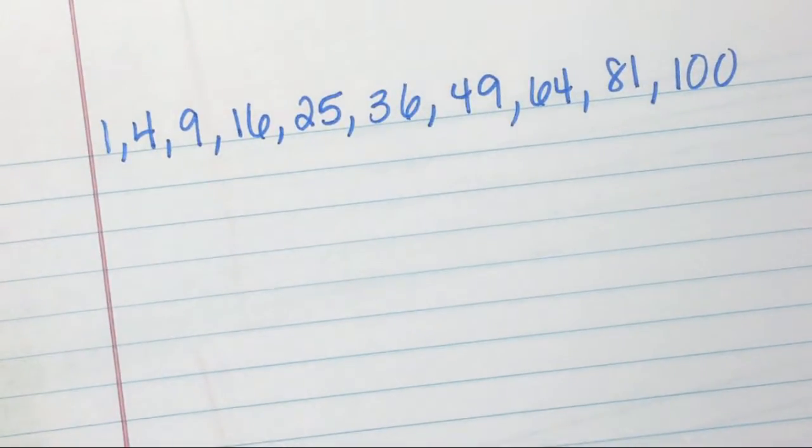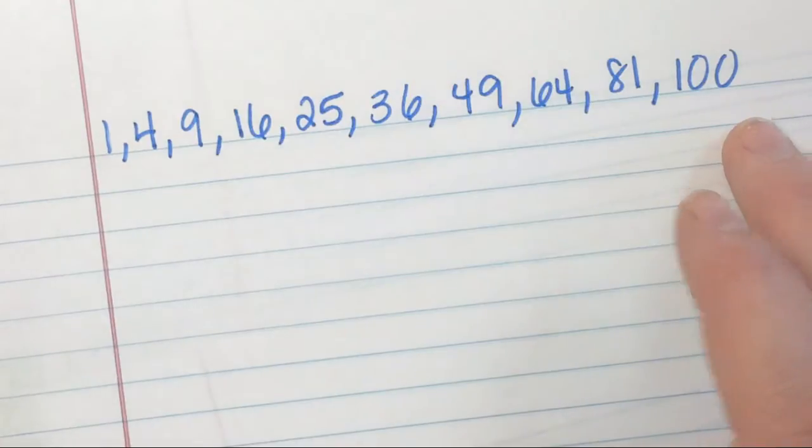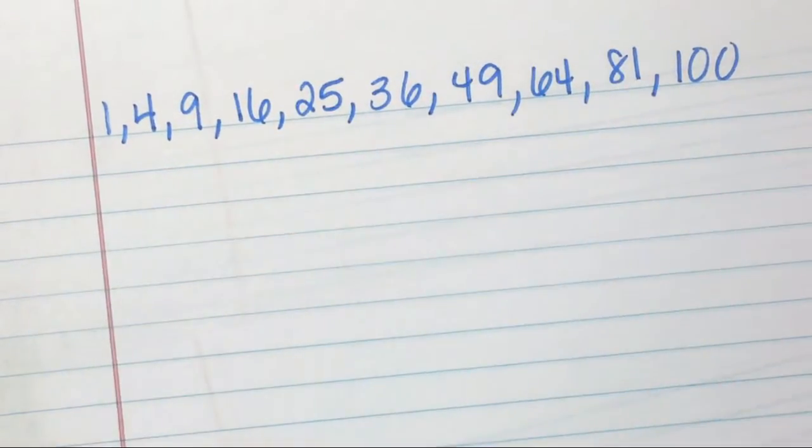In fact, we should probably know the first 20. You should know the first 20. I don't, but I remember 13 is like 169 and 14 is 196. That is true. Those are very useful things to recall. Now, I'm not going to necessarily test you on this, but these perfect squares can be useful.